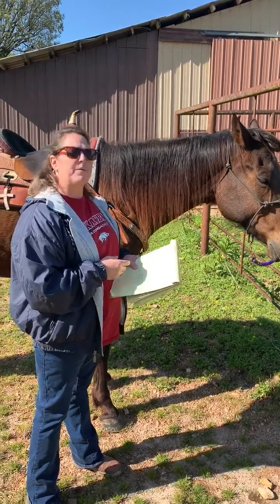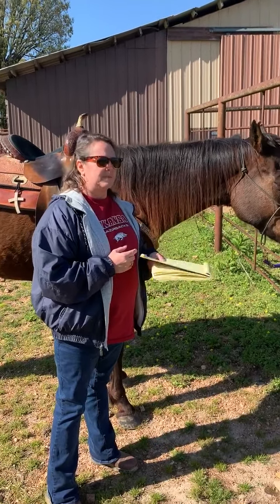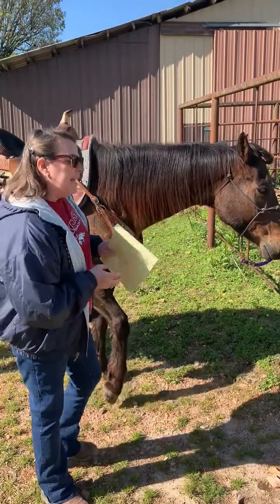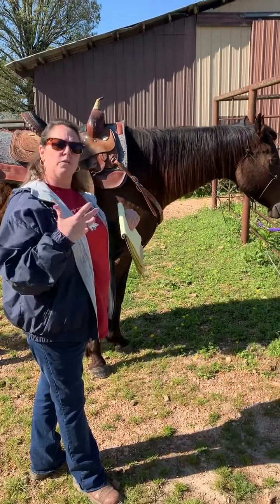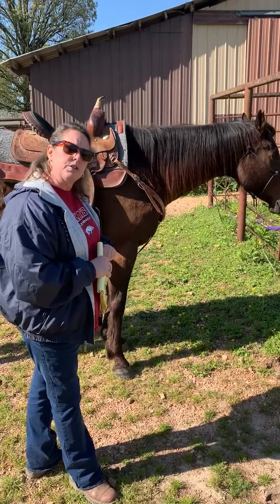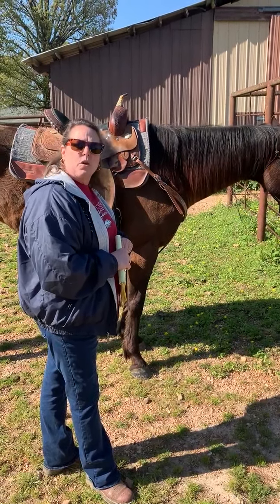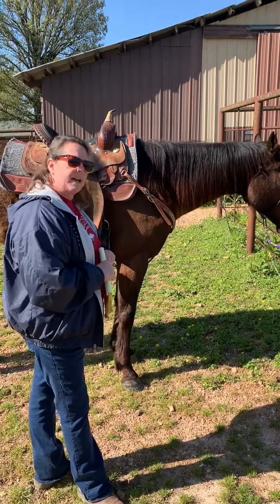The third type of adaptation is a physiological. Now, not only is it hard to say, but it's a little harder to explain. It is an adaptation over hundreds of years that has occurred to this animal that happens without its control. The horse has no control over this type of adaptation.